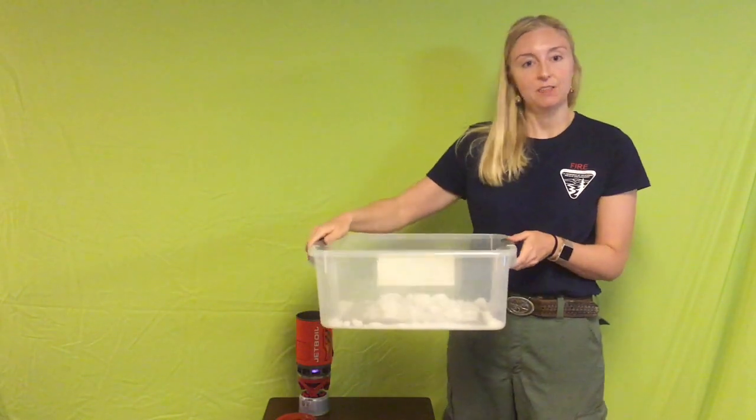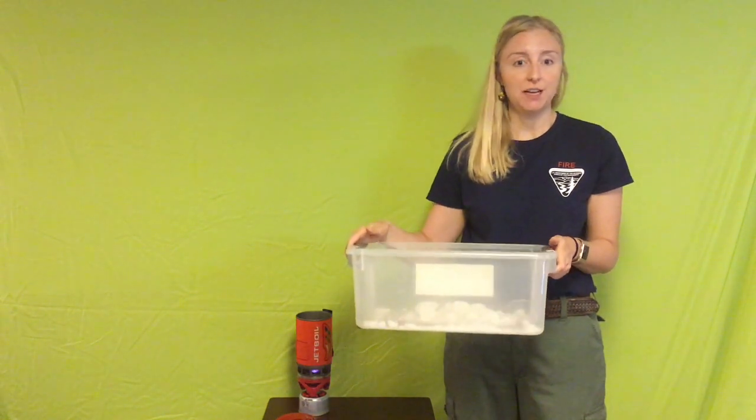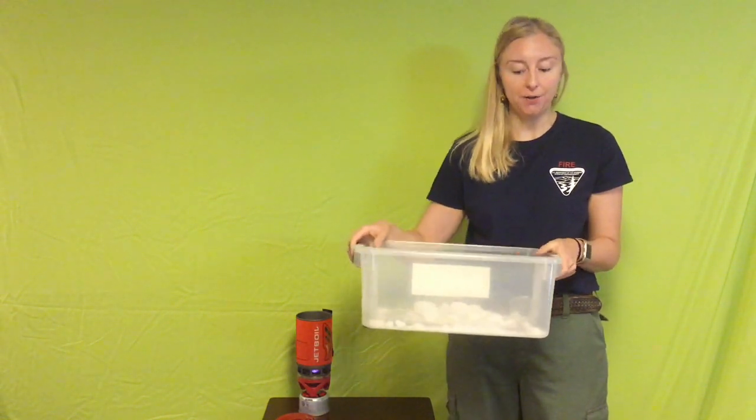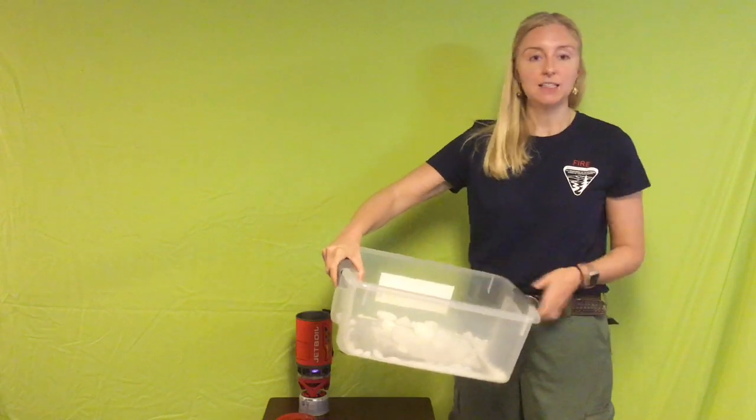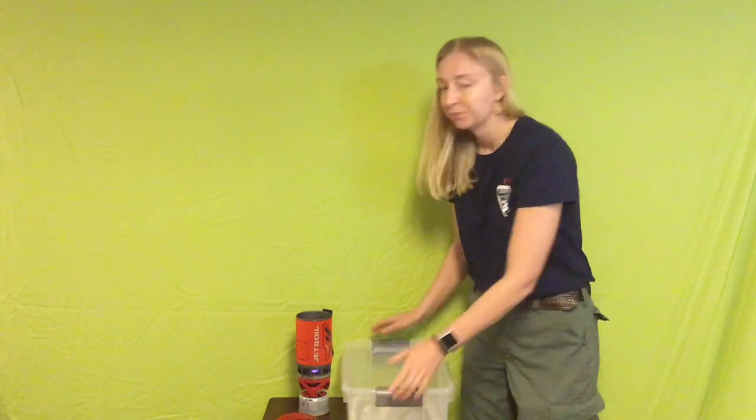We're going to pretend that this tub is just like the mountains that surround us, especially here in East Idaho, and down inside is the Snake River Plain where we live. Now, what do you think is going to happen when we use dry ice to simulate what smoke does? Do you think smoke will rise or sink?